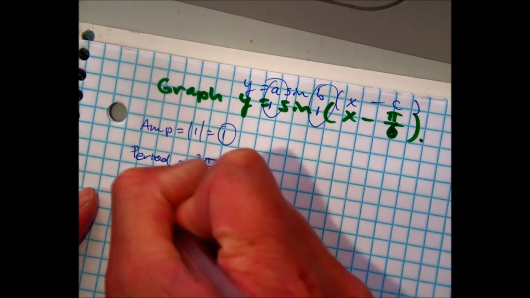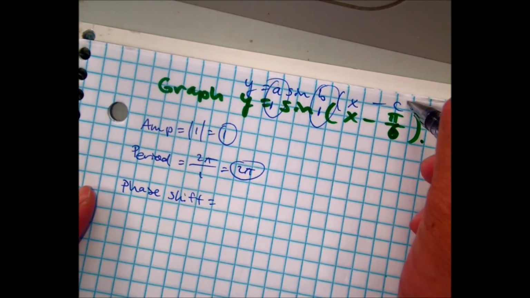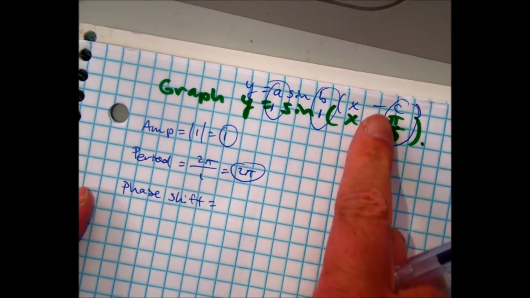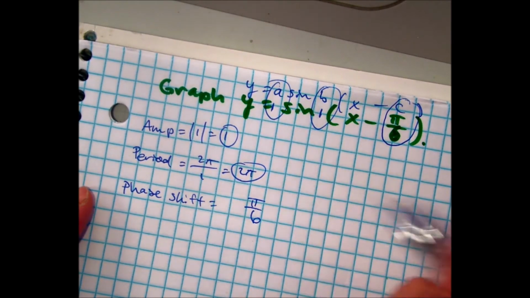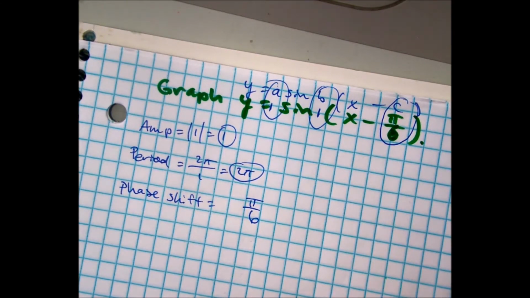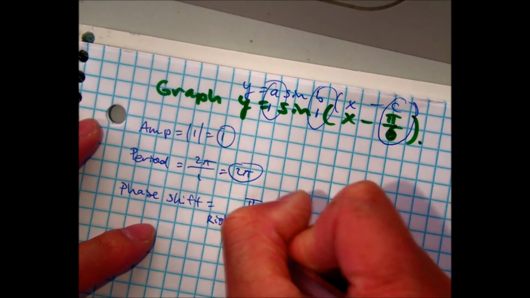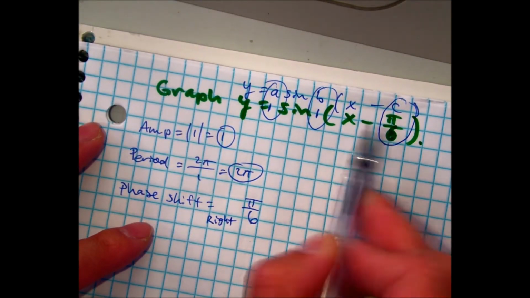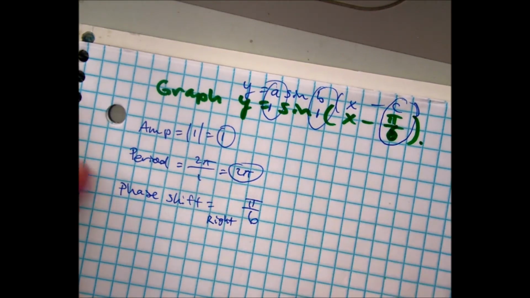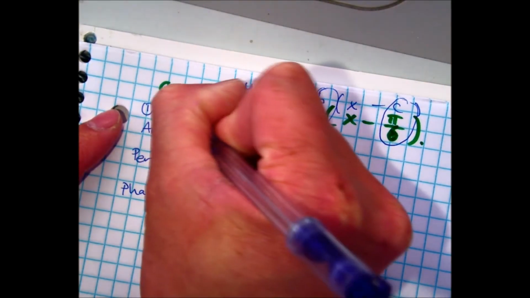Phase shift. Our C value, notice how I'm not circling the minus sign, is pi over 6. Plus, what direction are you going there? Right, 6 is correct. Remember my silly phrase, add to x, go west? There's no adding there, so you're going the other direction. Right, pi over 6. Okay, so that was step number 1, finding your period.